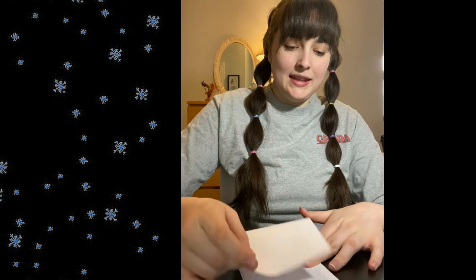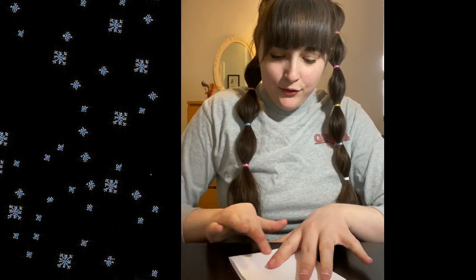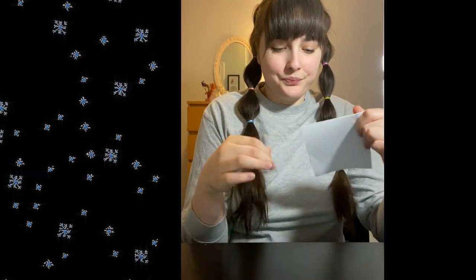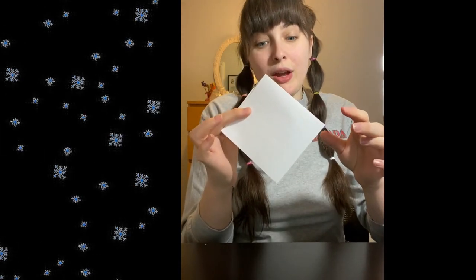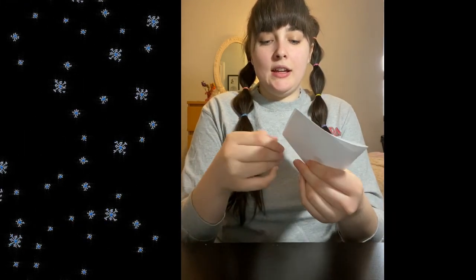I'm going to fold like this. I'm going to cross it over and fold like that. Wonderful. So now I folded it twice. I folded across, and I folded across again.